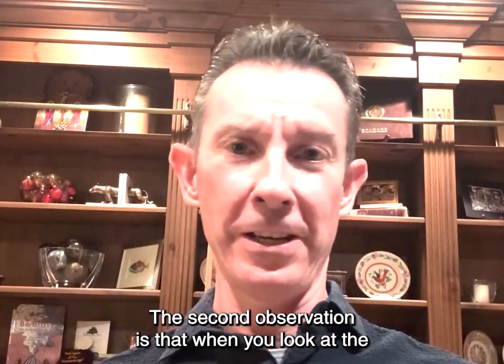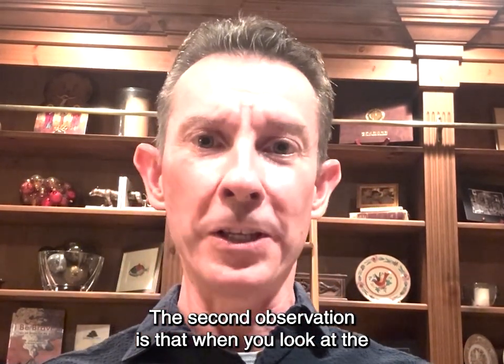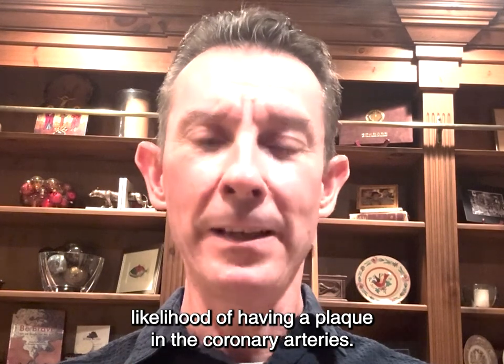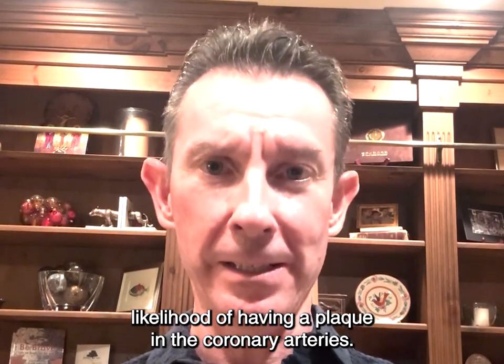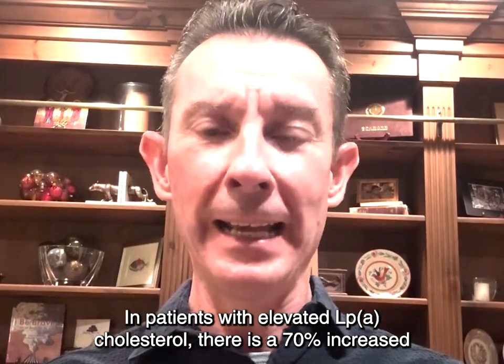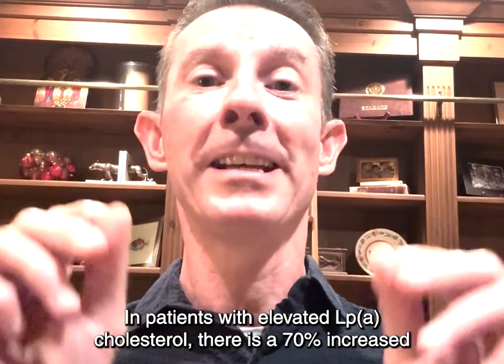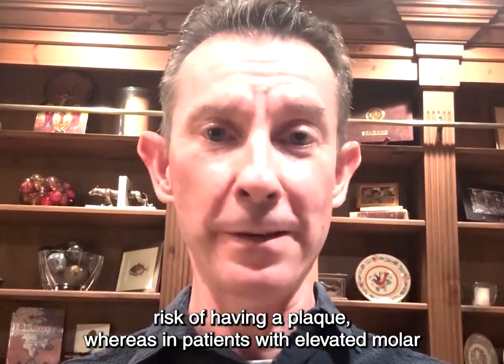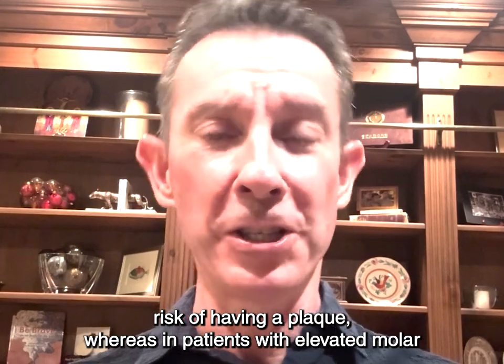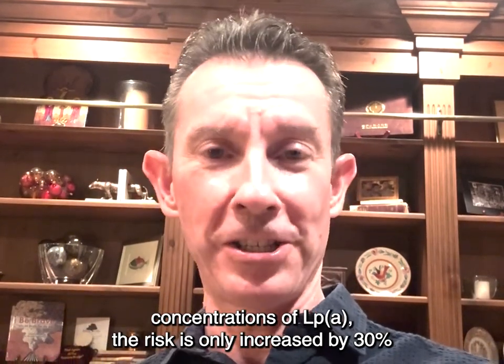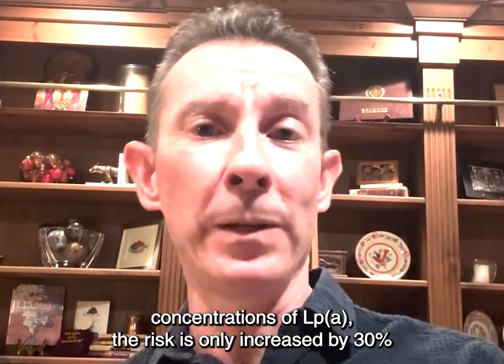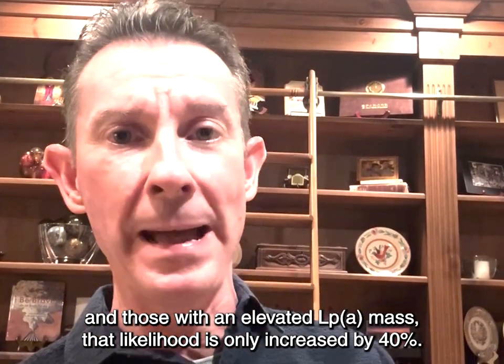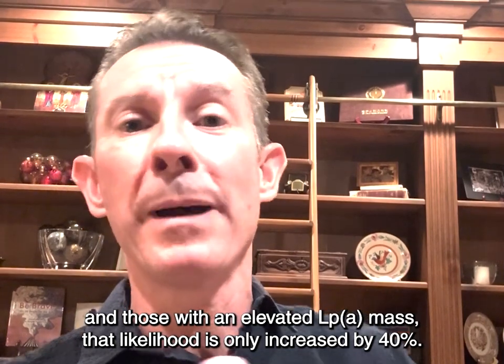The second observation is that when you look at the likelihood of having a plaque in the coronary arteries, in patients with elevated Lp(a) cholesterol, there is a 70% increased risk of having a plaque, whereas in patients with elevated molar concentrations of Lp(a), that risk is only increased by 30%, and in those with an elevated Lp(a) mass, that likelihood is only increased by 40%.